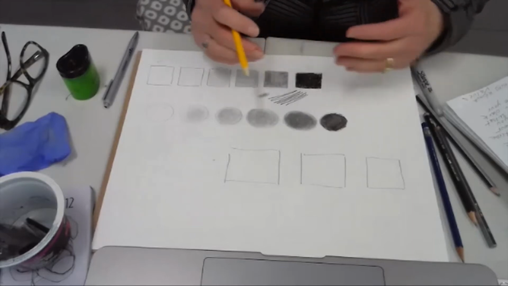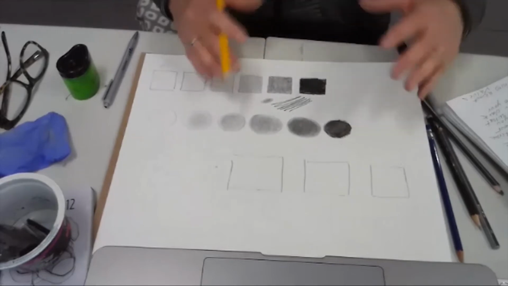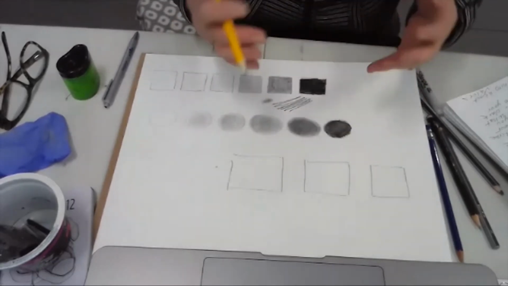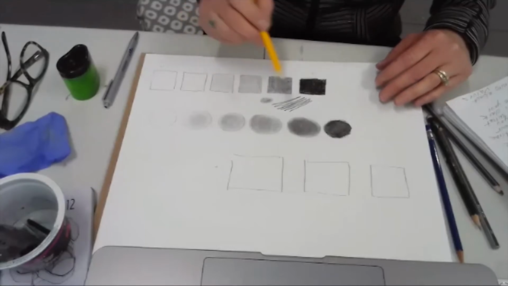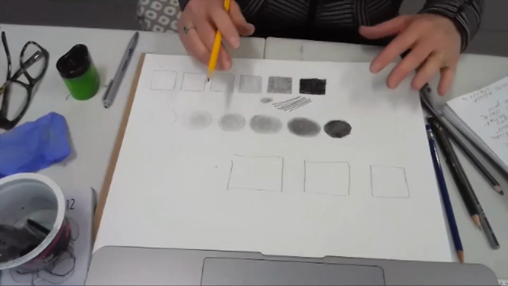Because when you want your drawings to look more realistic and you want your forms to look gently formed, learning to use a smooth value, learning how to apply the pressure from your pencil evenly, will get you the results that you want. So practicing the value scales is really, really good for you.